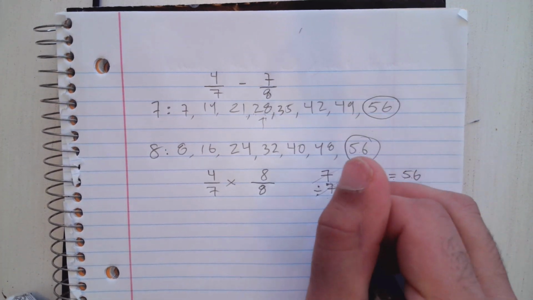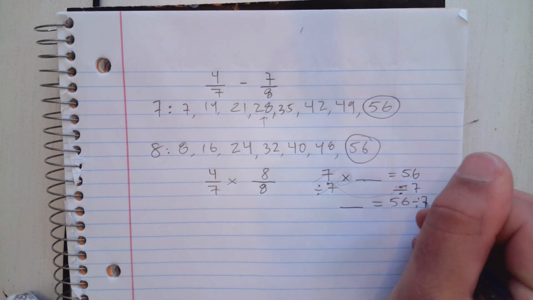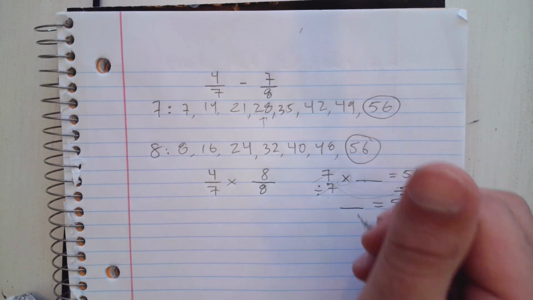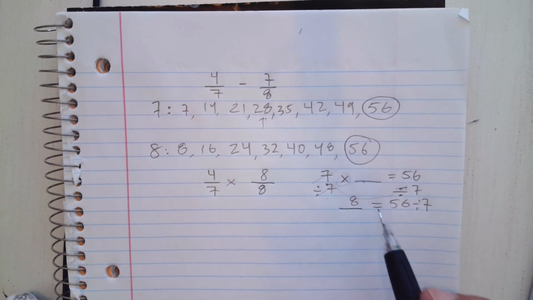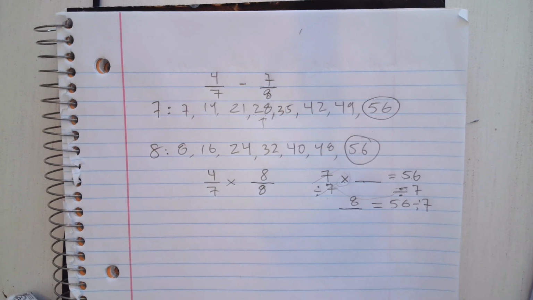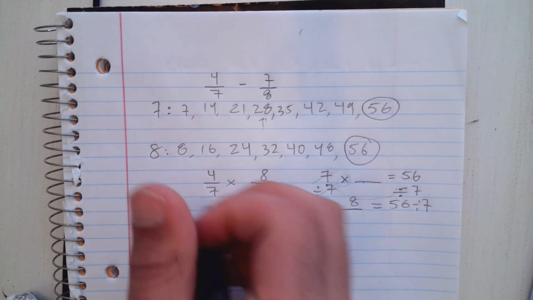So now I get blank is equal to 56 divided by 7. And 56 divided by 7, if you plug that into your calculator, is 8. Did that make sense at all? Okay, good.